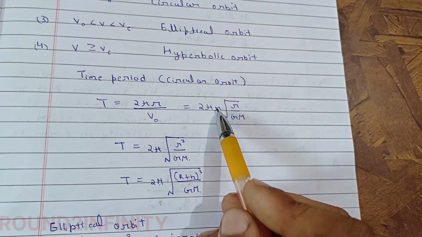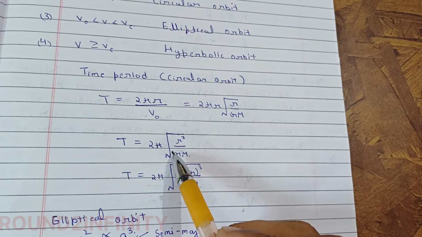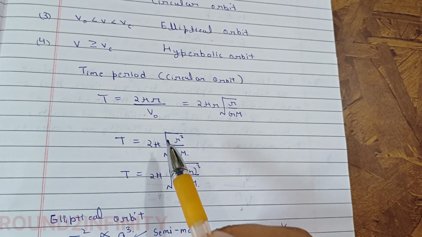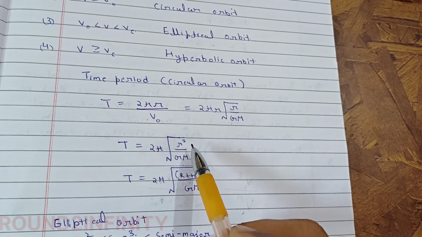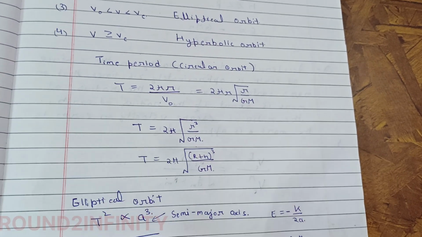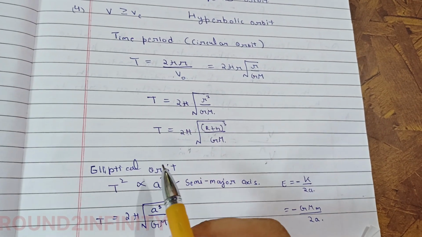Now take this r inside, so you will get 2 pi times the square root of r cube over GM. You can see this gives a relation T square proportional to r cube, because the 2 pi comes to this side and the square root gives a square. From Kepler's law we know this thing. Now, for the elliptical orbit, what will change?